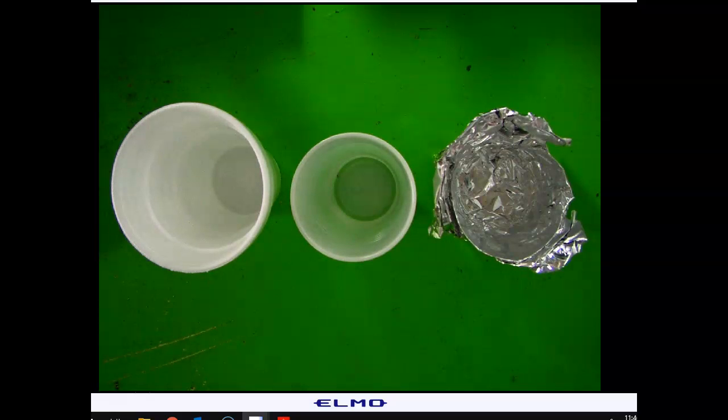Give me a minute. You can write it or type it. Either way. One, two, or three. 1 is the best insulator, meaning the ice will not melt. 3 is the worst insulator, meaning the ice is going to completely melt. And then number 2 is the one in the middle, right?